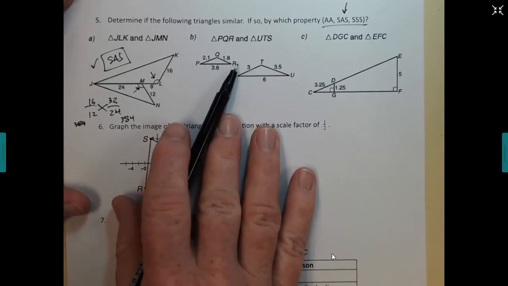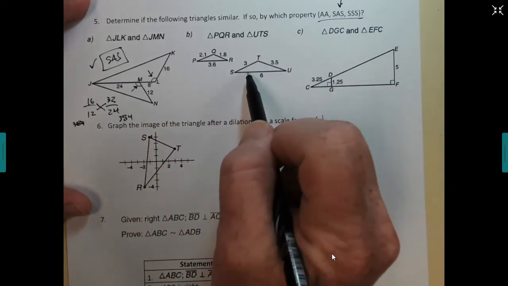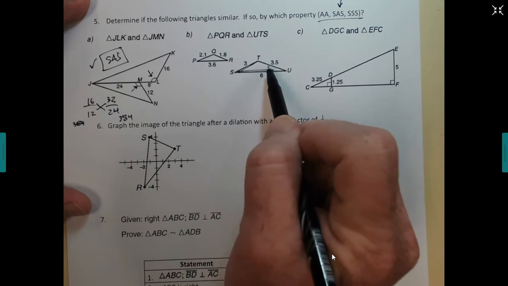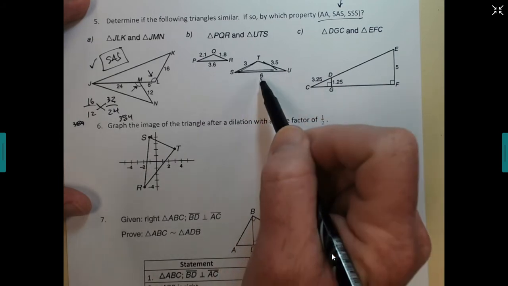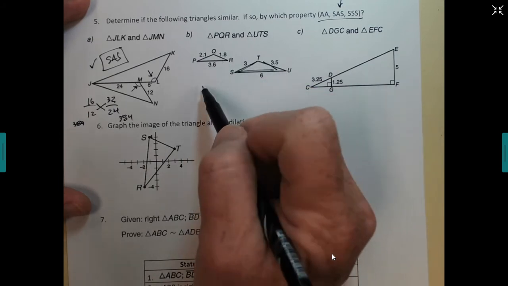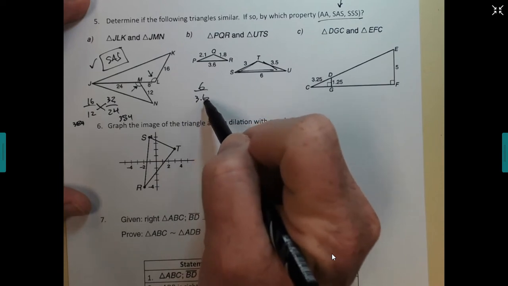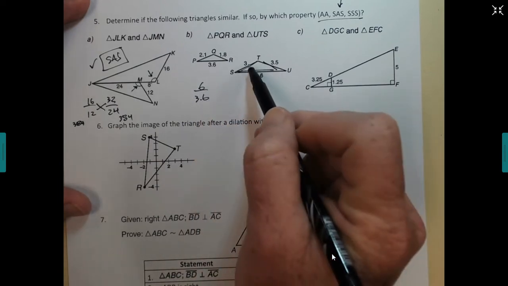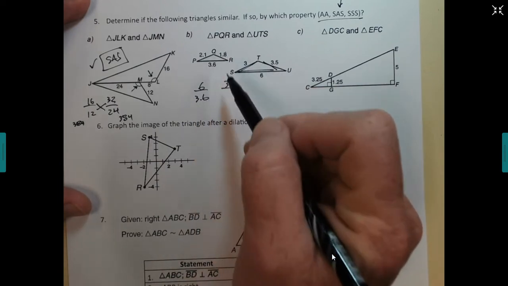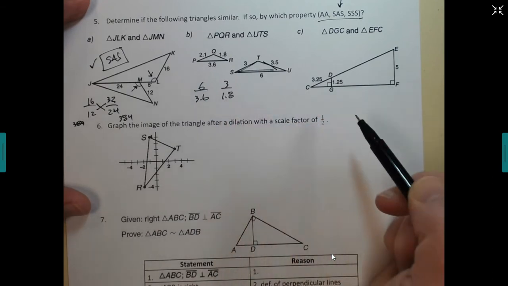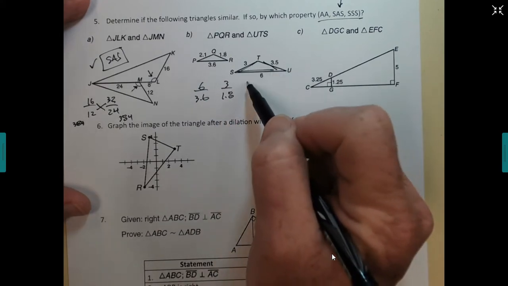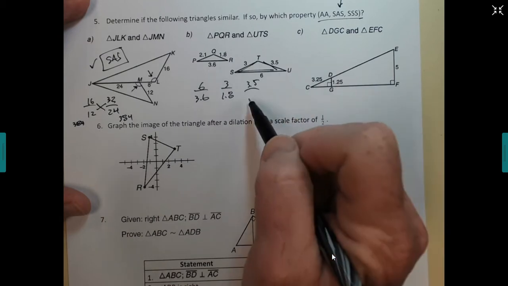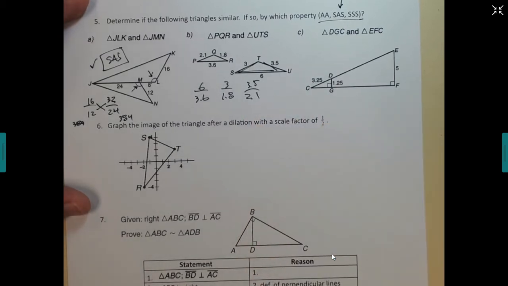Here, common mistakes possible. Make sure you realize longest side, shortest side, medium one. Make sure you're comparing the longest side to the longest side. Make sure you're comparing the smallest side to the smallest side. And then we can finish it off with 3.5 compared to 2.1.